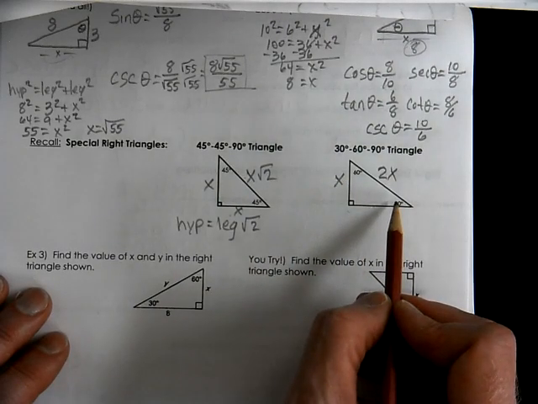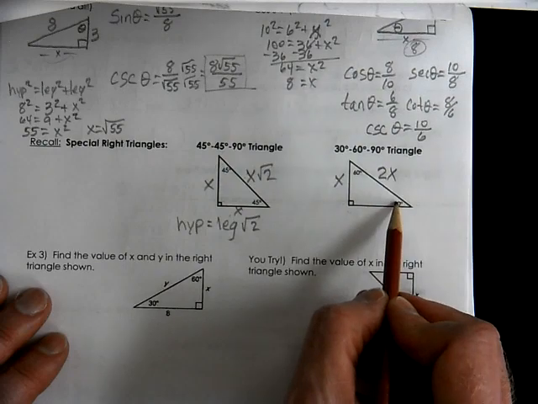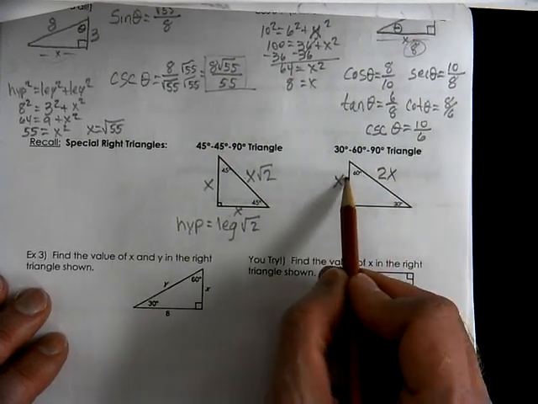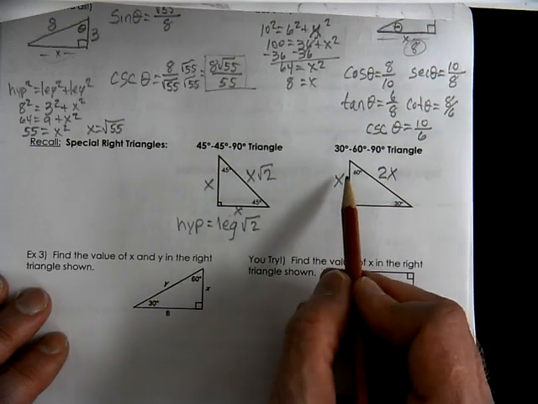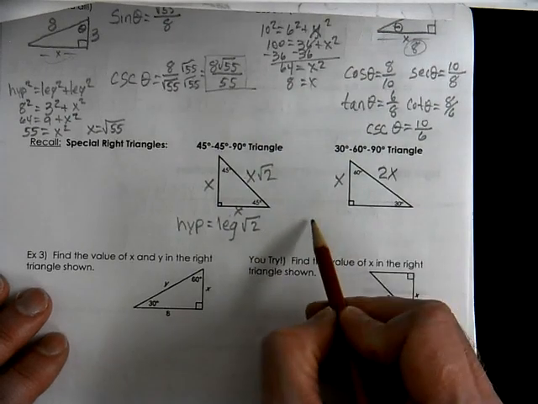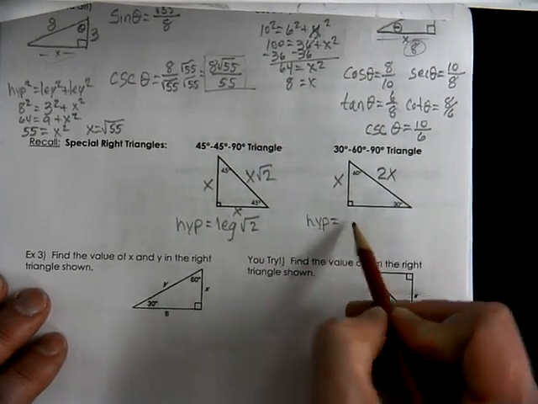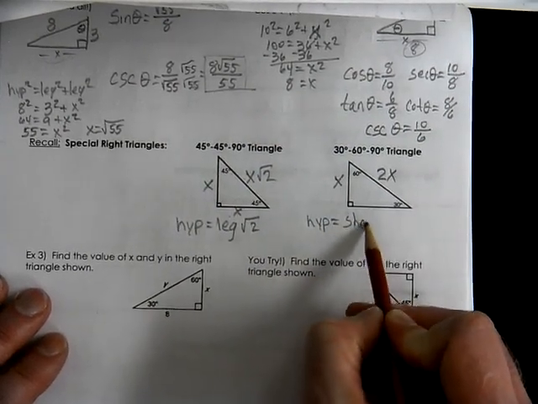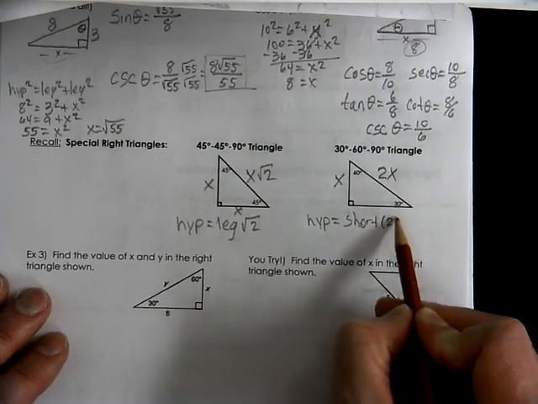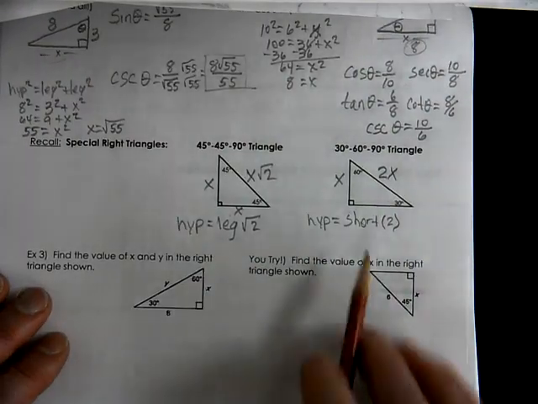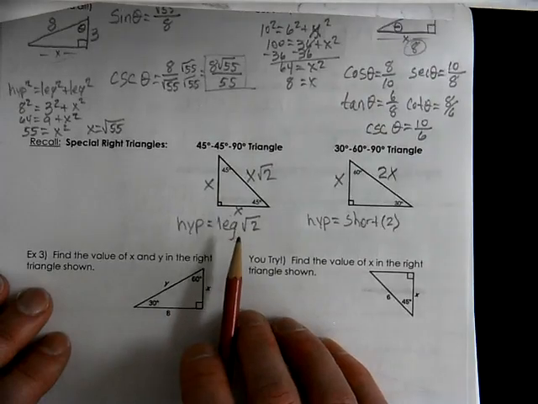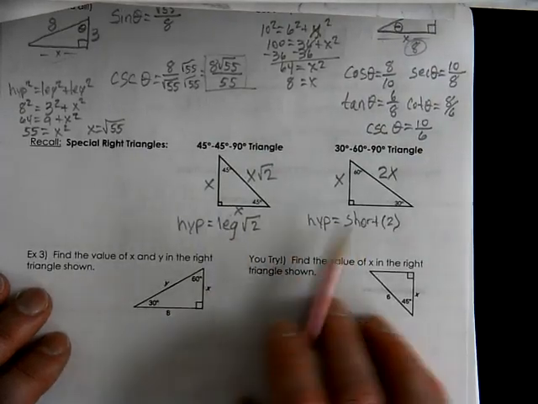So that's why when we talk about our calculators, the sine of 30 is a half, because the opposite over hypotenuse is always 0.5. So the hypotenuse of a 30-60-90 triangle is the short leg times 2. People make a mistake and talk about it as the short leg times root 2 because they're thinking about this one, but they're different.